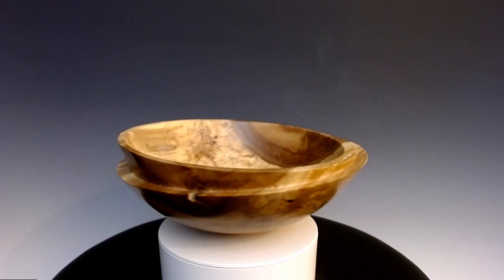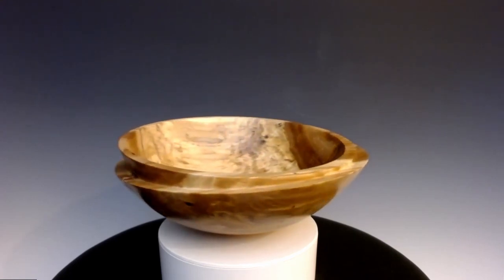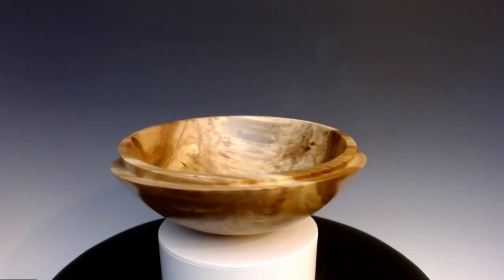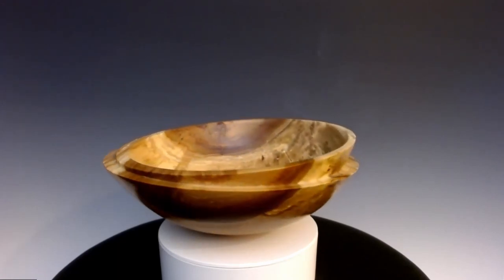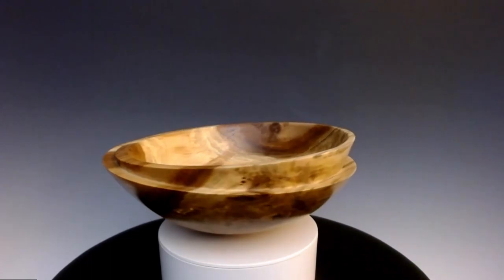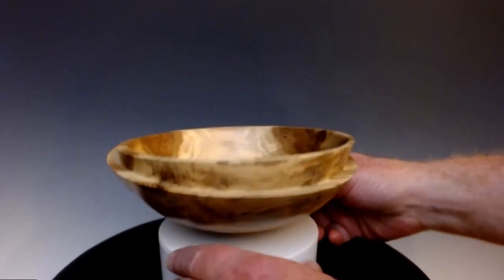I think we're going to need a demo of that. Heck yeah. Very definitely. Can we see the inside of it? Sure. Get that thing up. Oh, look at the grain in that thing.